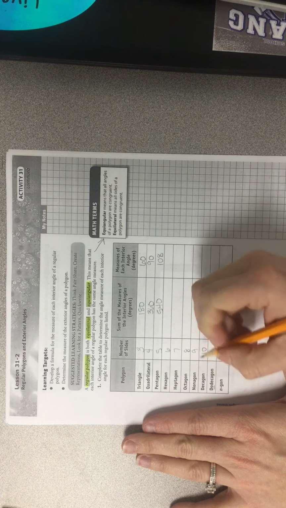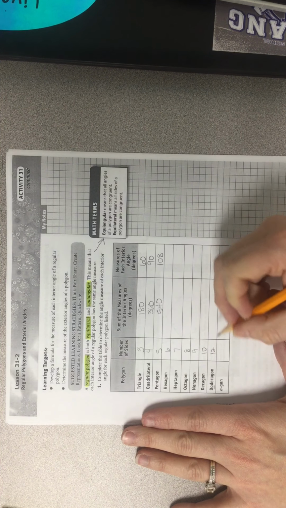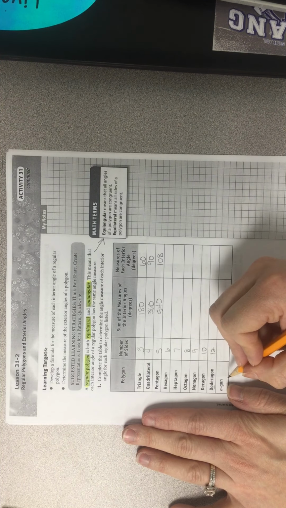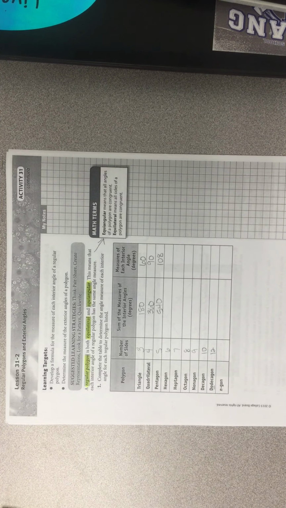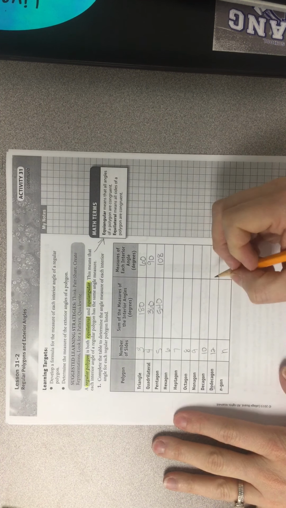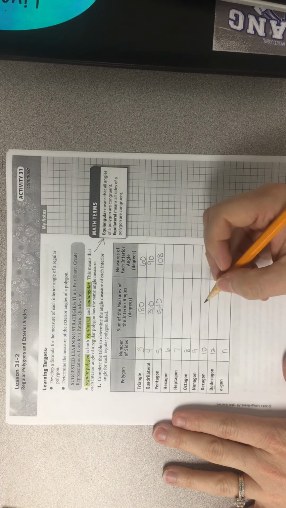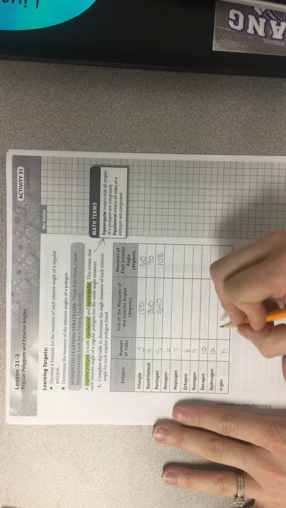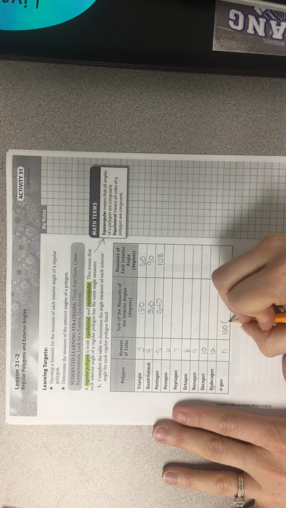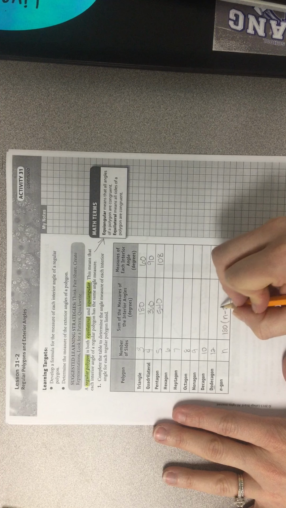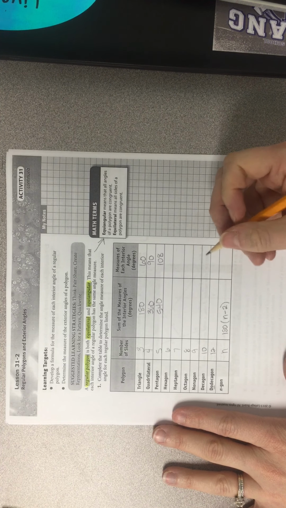By the way, a dodecagon is 12 sides. So an n-gon has n sides. In other words, we need to write a formula for any number of sides. We saw yesterday that we can find the sum of the interior angles by taking 180 degrees and multiplying it by 2 less than the number of sides.